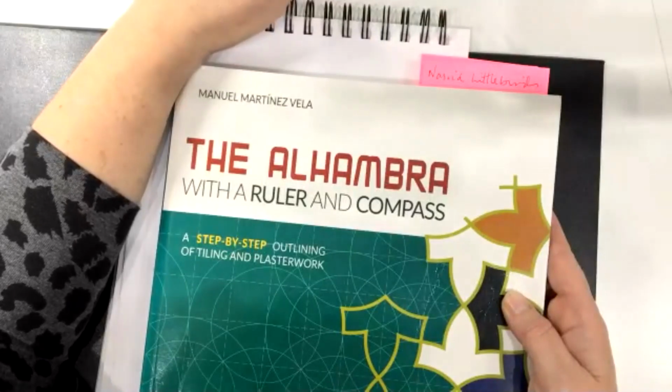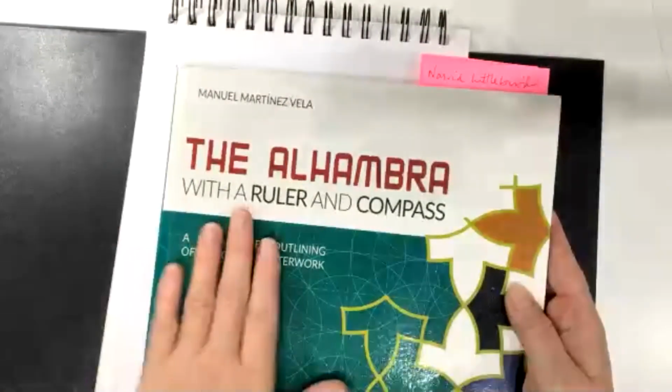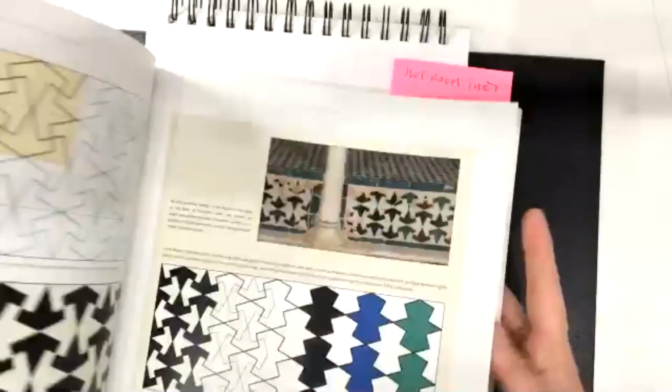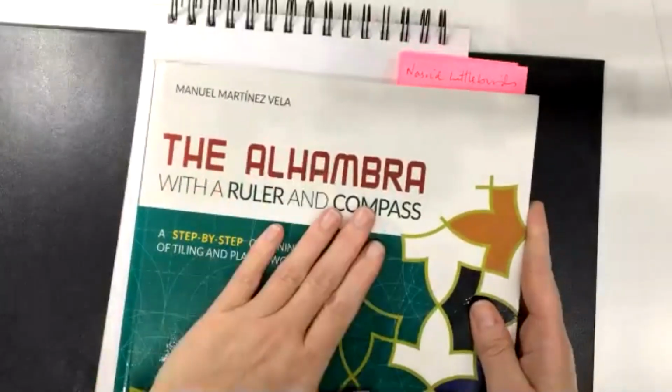Claire's in the waiting room, which is an excellent book, and it shows you step by step how to outline how to create 41 patterns from the Alhambra. And it's quite difficult to get hold of.